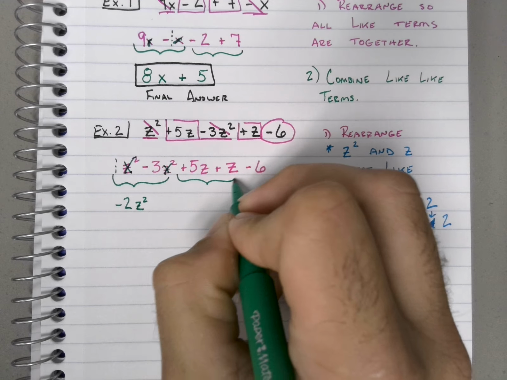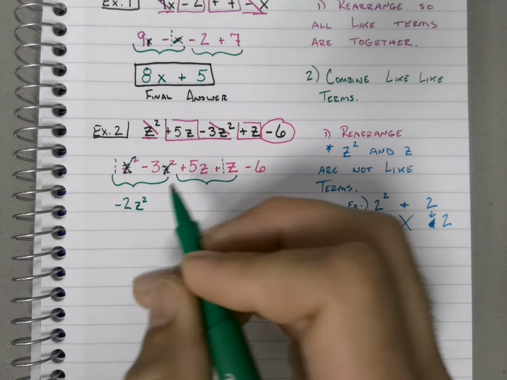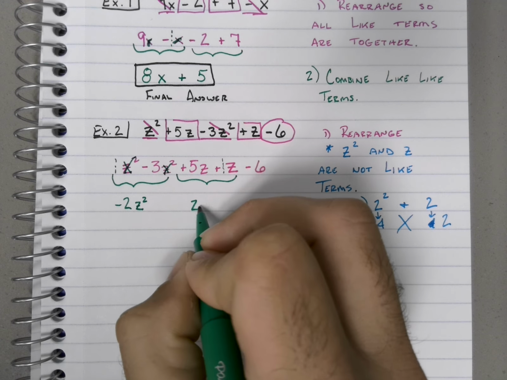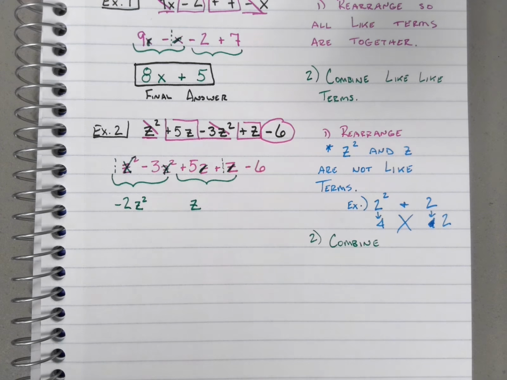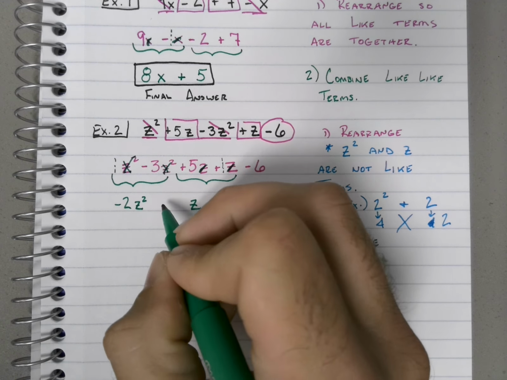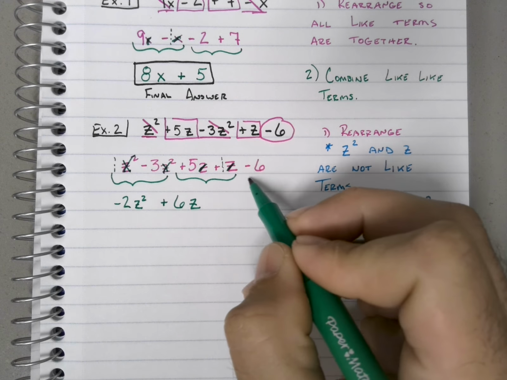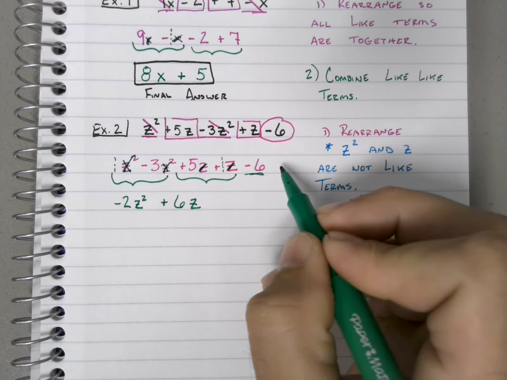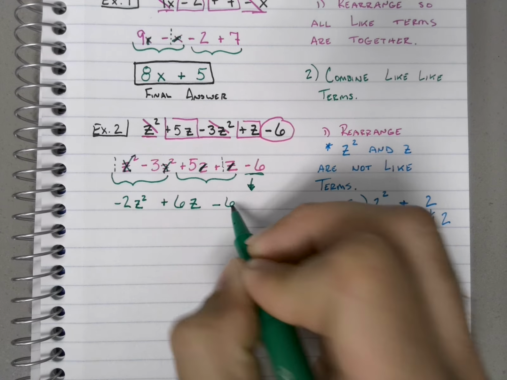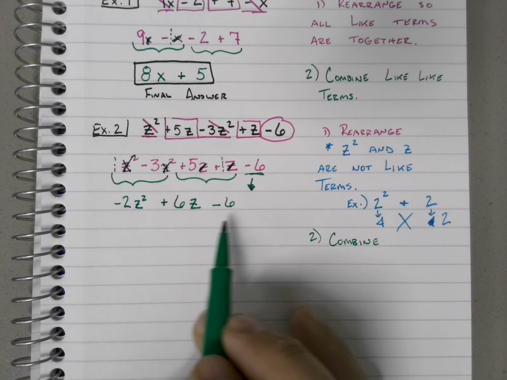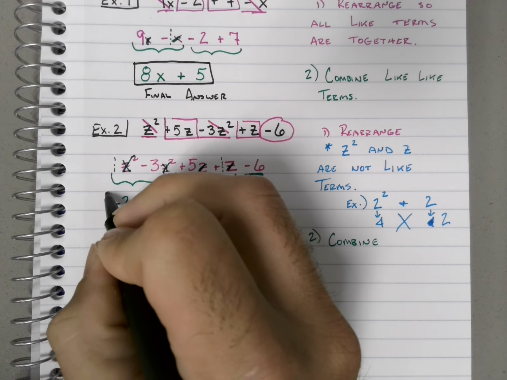Go to my next part. 5z and 1z. What do they have in common? Well, they both have z's. All right, so we take those z's and we're just going to take it and drop it. And then 5 plus 1 is positive 6. And then negative 6 is my constant. There's no other constant, so we're going to take that negative 6 and we're just going to drop it. Can I combine anything here? No, I can't. Therefore, this is my final answer.